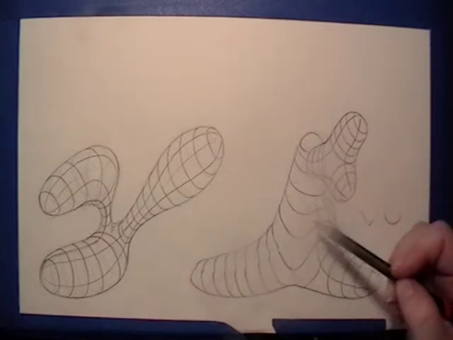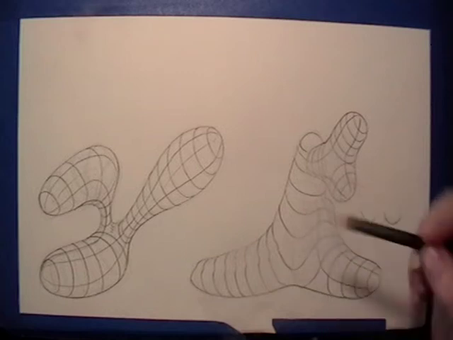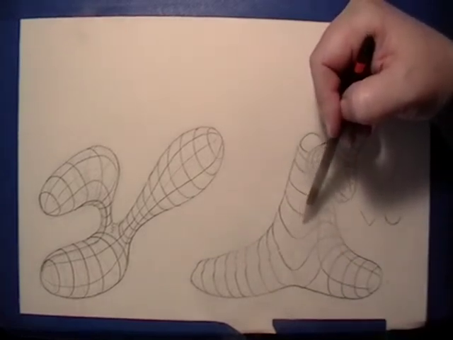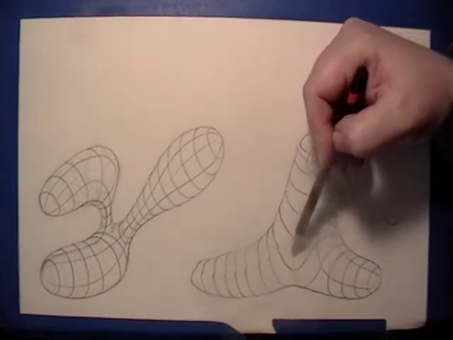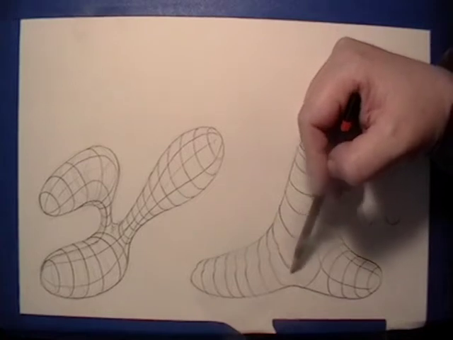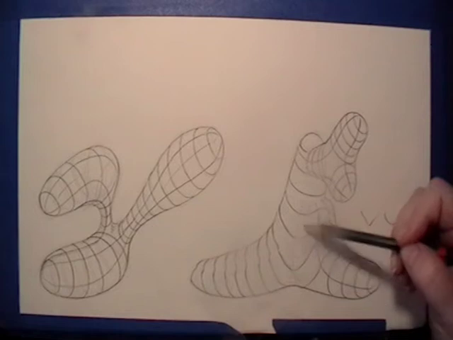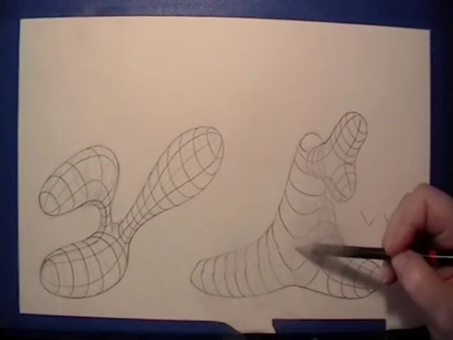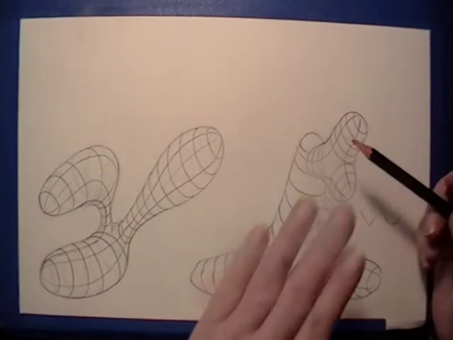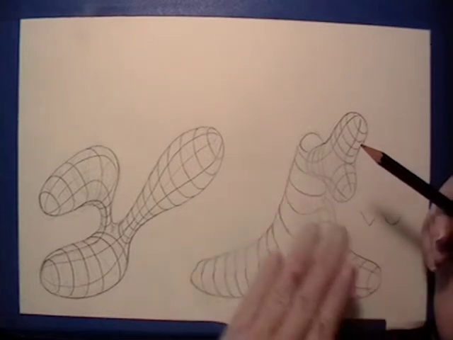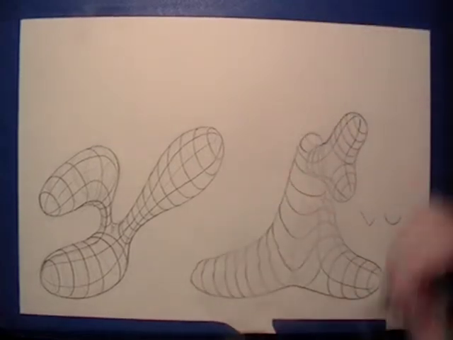And then right here, I'm not going to draw a line, but maybe I'm just going to put some little lines, because now I'm starting to think how I'm going to put the values in. I'm just going to put those there to indicate that there's a little indent here and my shadow is going to be a little bit darker.